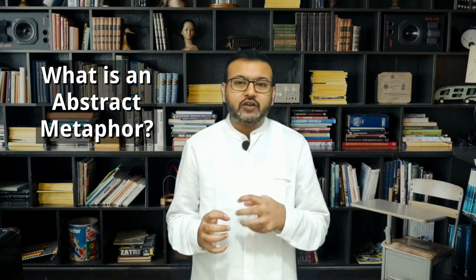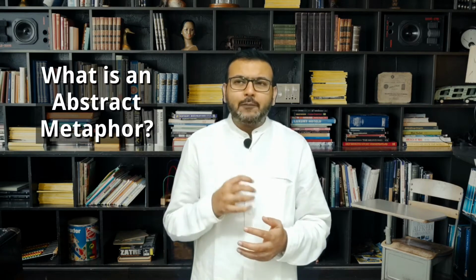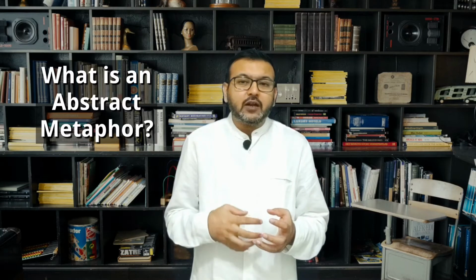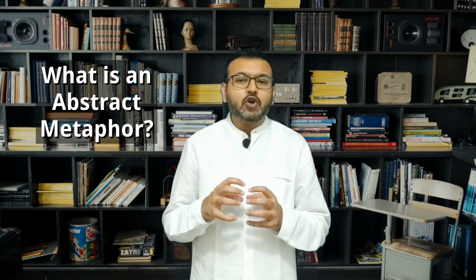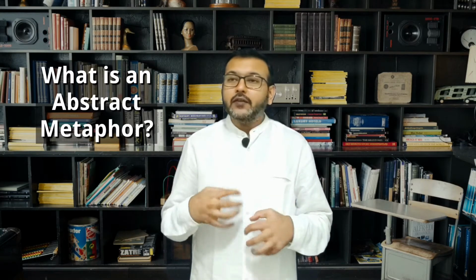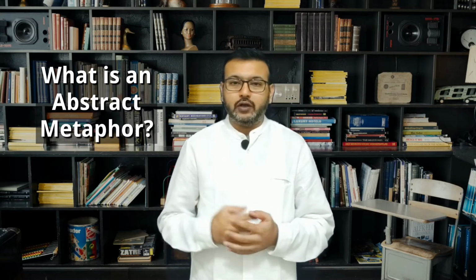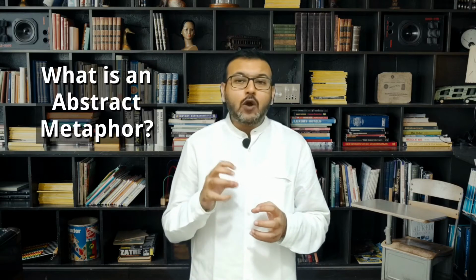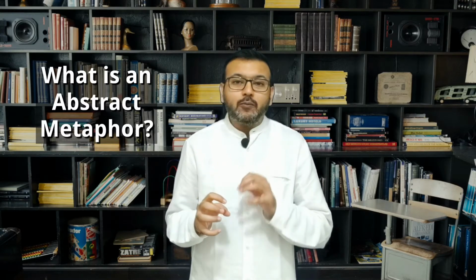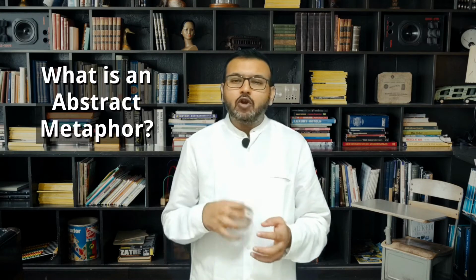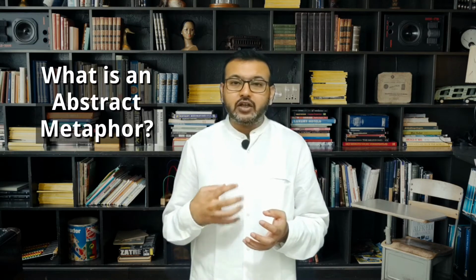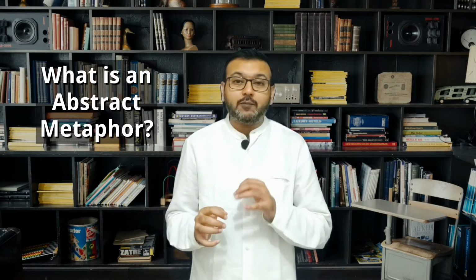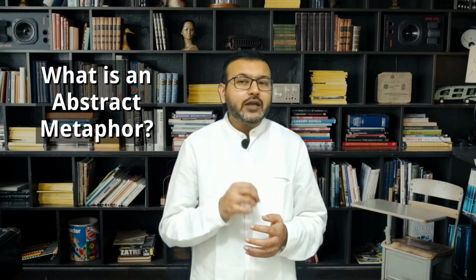So, what is an abstract or a projective metaphor? An abstract or a projective metaphor simply refers to a process where we draw something really abstract and then ask the client to create meaning out of it. Because the drawing is abstract, the client has to fill in the details to make sense of the drawing. In order to ensure that the meaning the client creates is in sync with the client's current problem or situation, we guide the client with a step-by-step process.